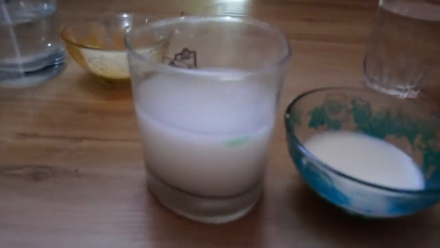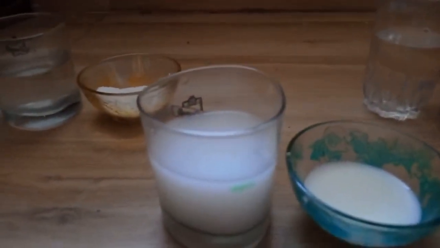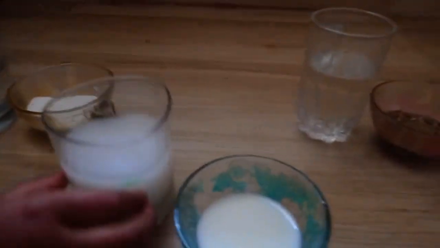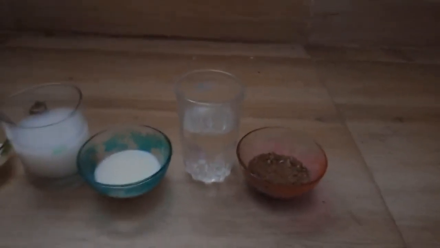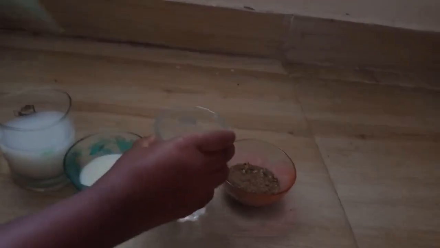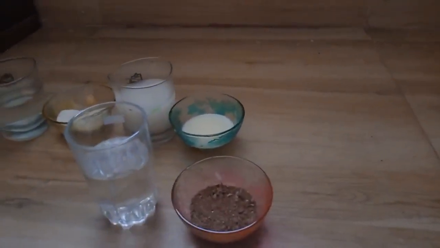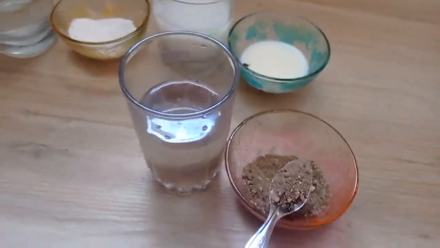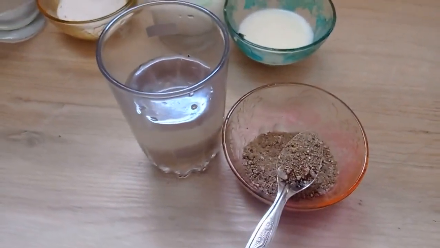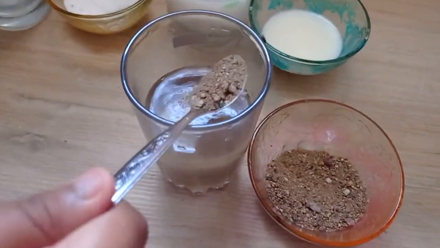The third property says that the colloidal solution is also what? Stable. Next, we will do the suspension, children. In order to perform this, we need to take a beaker half filled with water. And we are using sand, children. Now we are adding a spoon of sand to the beaker filled with water.